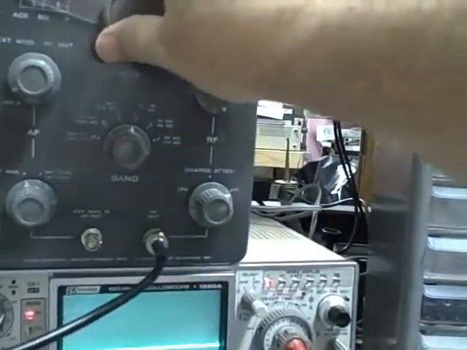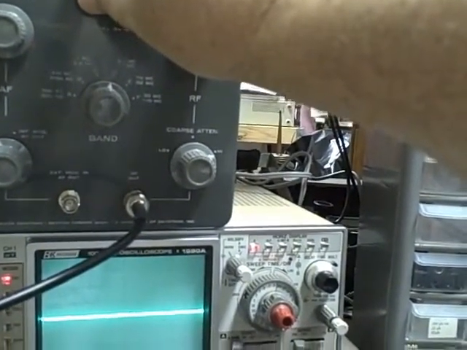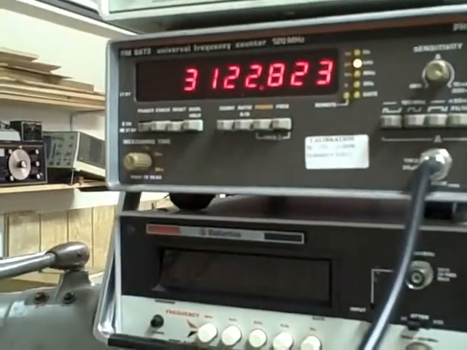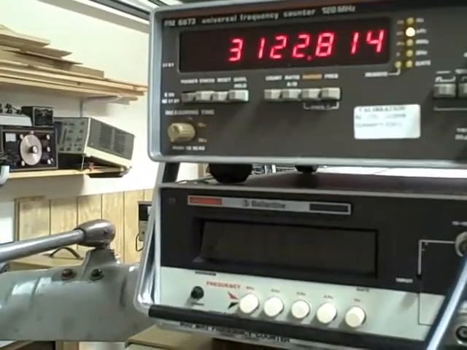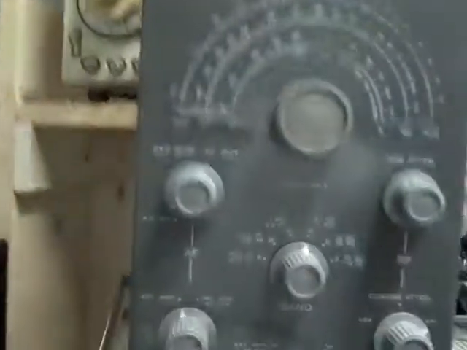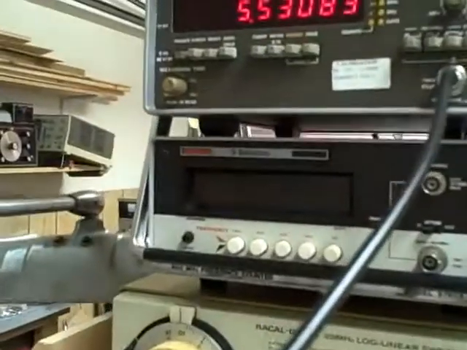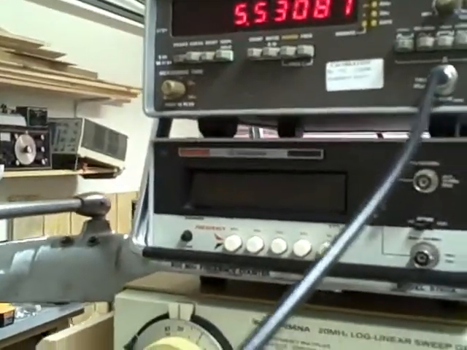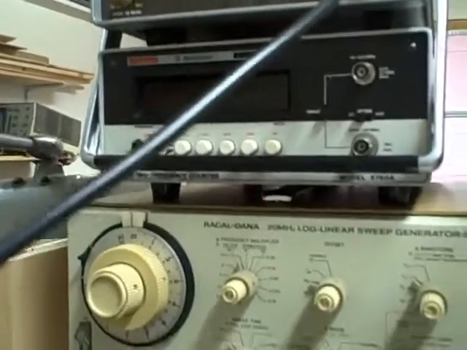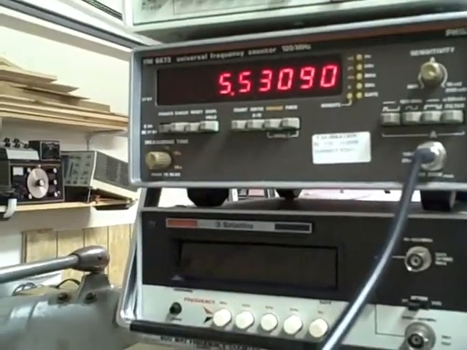Band D. Band D, I go to 3. That'd be 3.1 megacycles on D, right about there. And I am reading 3.1 megacycles. 3,122 kilocycles, so 3.1 megacycles. Let's take her up to about mid-band on this range, and I'm going to call it 55. 55 is right about there. And I am reading 5.5. I said 55, and I meant 5.5. It's 5.5 megacycles. 55 on the scale, on the vernier. 5.5 is what we got.